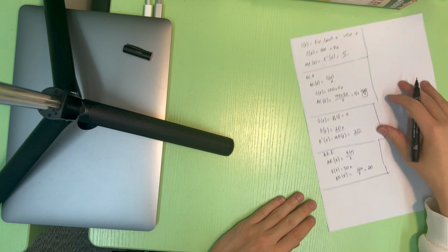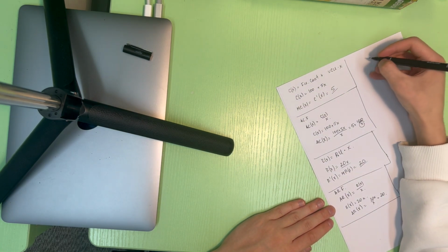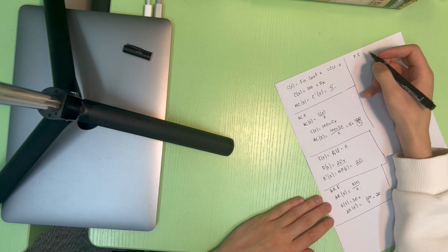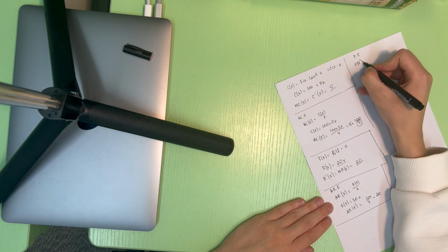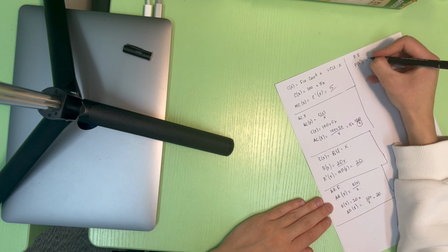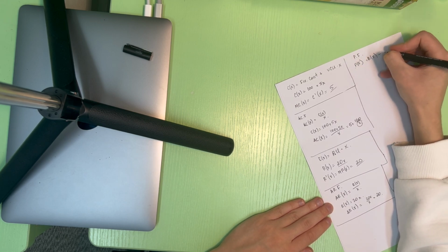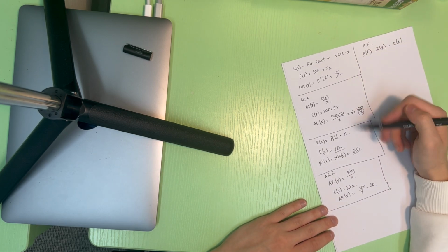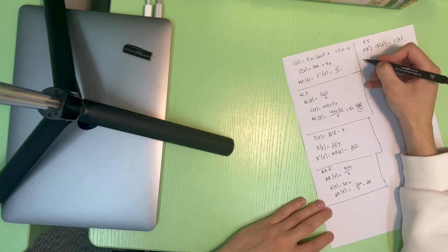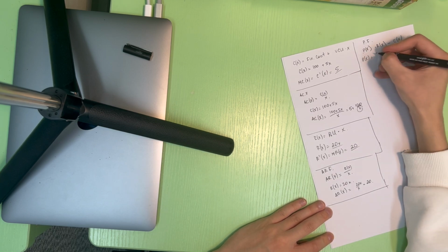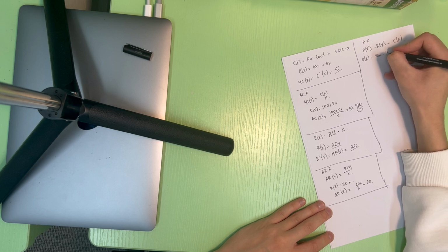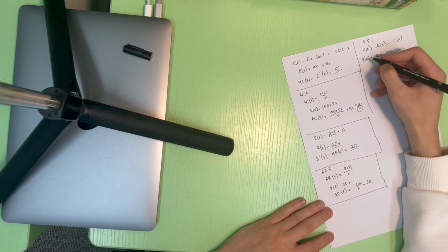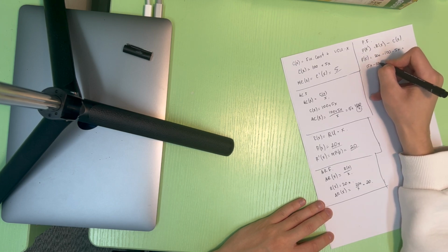So let's move to the last one, the profit function. What is the formula of the profit function? It's P(x), profit, equals revenue minus cost. So let's have an example with the two previous ones. P(x) equals 20x minus 100 minus 5x. So it equals 15x minus 100.